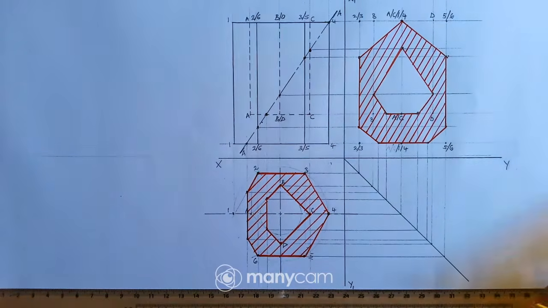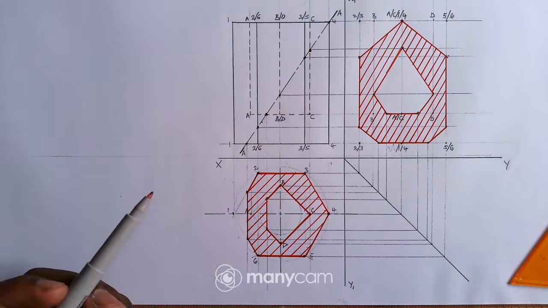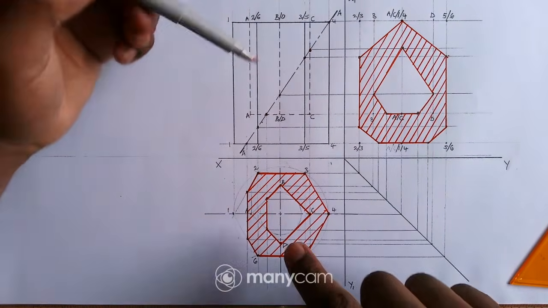Okay, so I'm done hatching the cut surface. Now I have to check the remaining portion.